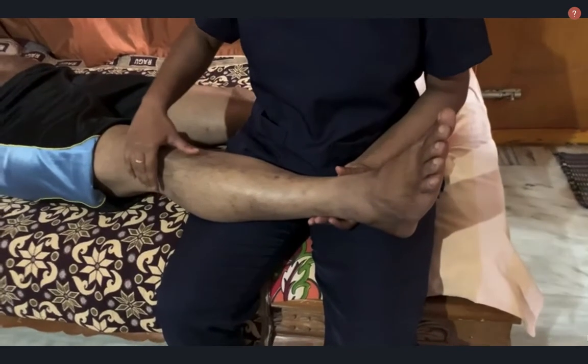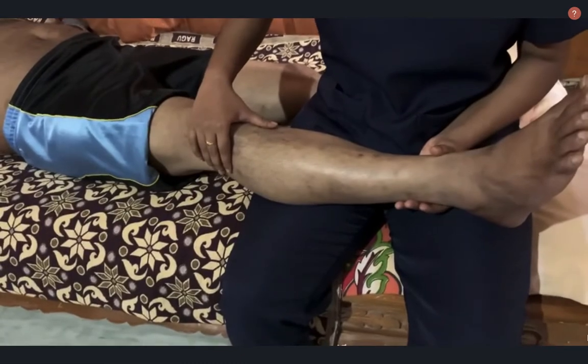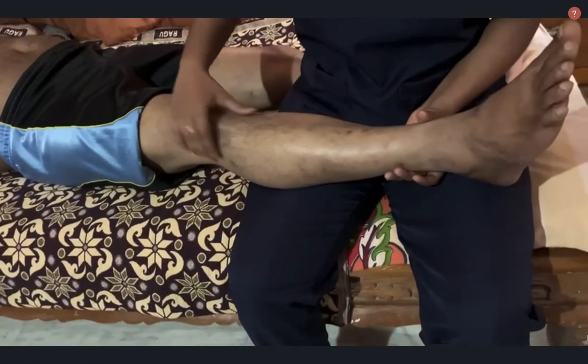Now we are going to do the varus stress test. This test is to assess lateral collateral ligament injury. In this test, grab the lower leg with one hand and keep the other hand on the femur, and rotate the leg medially and apply the force with this hand here.